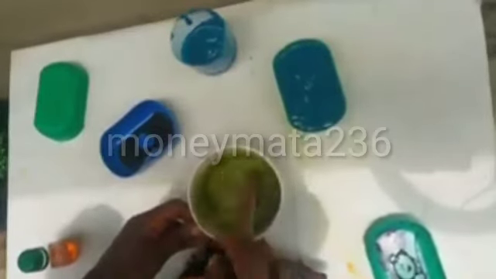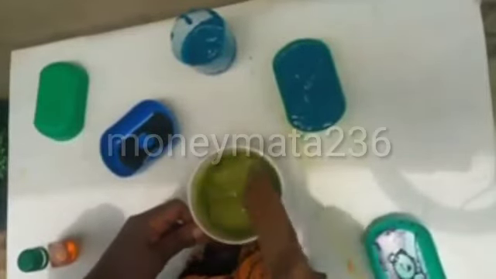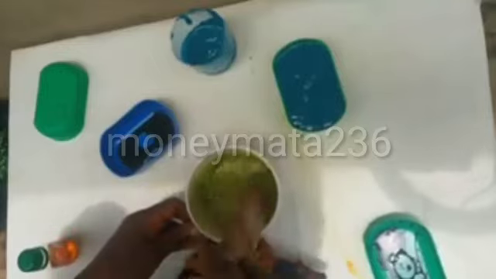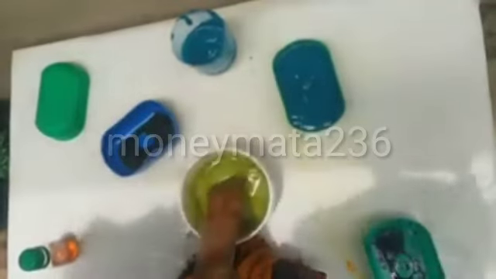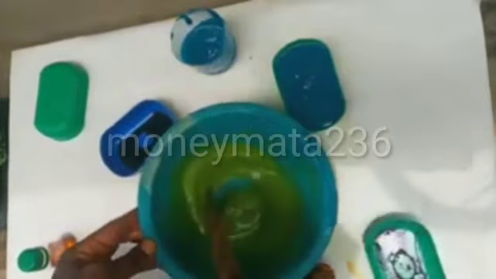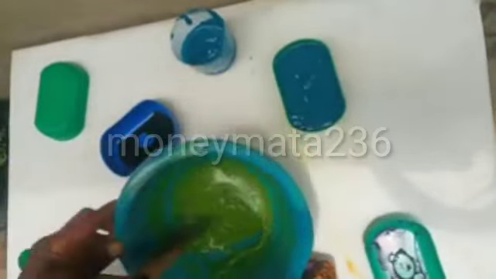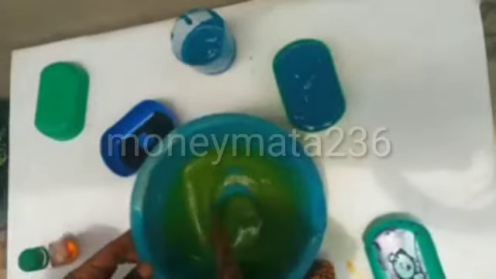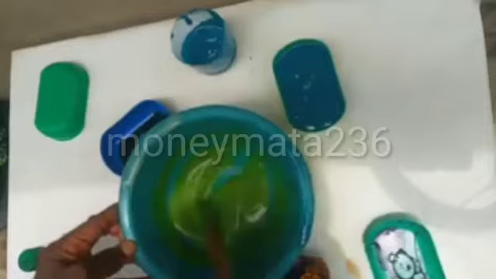You can see it. So with the color you want, you can make as many colorful bar soaps as you want. I turn it into a bigger bowl so that it will be convenient for me. You can see it's coming out like a lemon color, coming out beautifully.